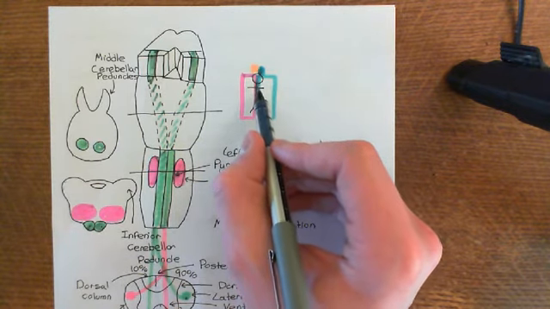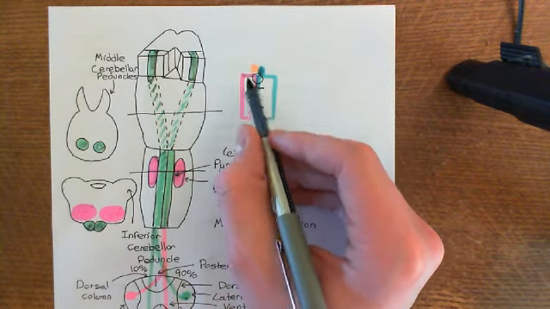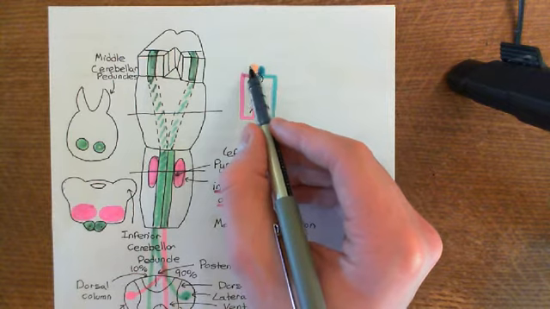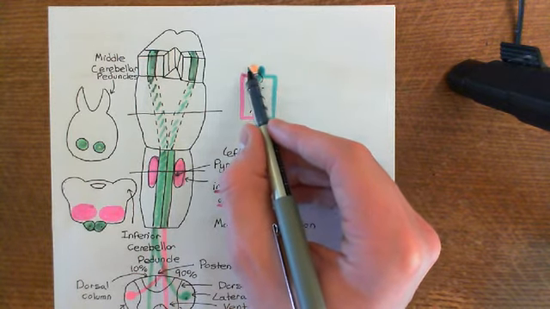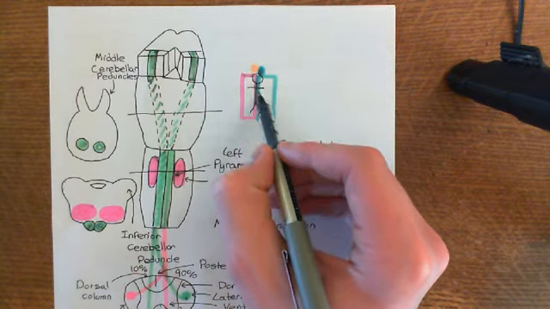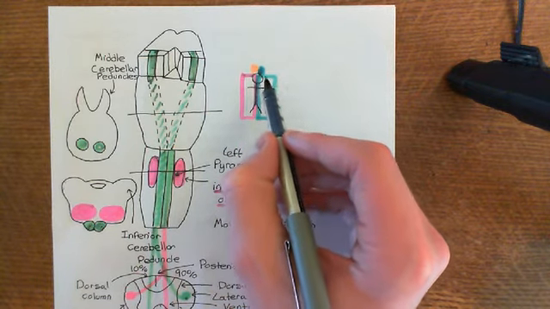But those lower motor neurons were innervated by upper motor neurons which had their cell bodies up in the right primary motor cortex, and then they crossed at some point on the descending pathway.